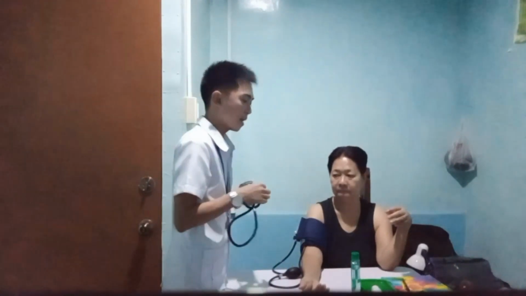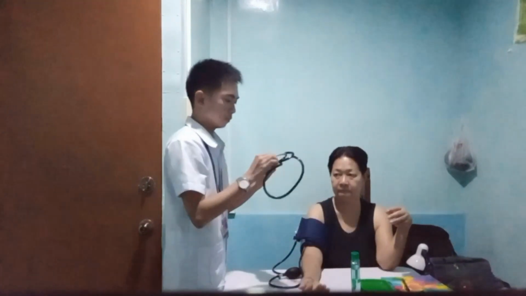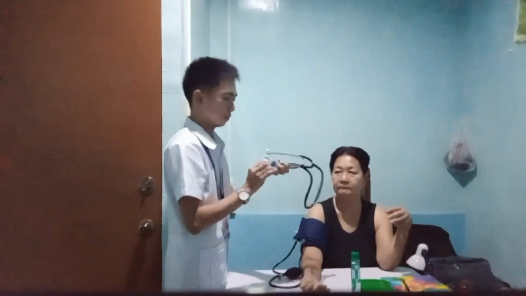Now, clean the earpiece, diaphragm, and the bell. Then put the earpiece in your ears, ensuring it hangs freely. Put the stethoscope on the skin and not on the clothes. Hold it with your two fingers.